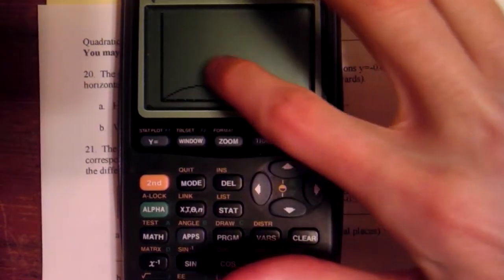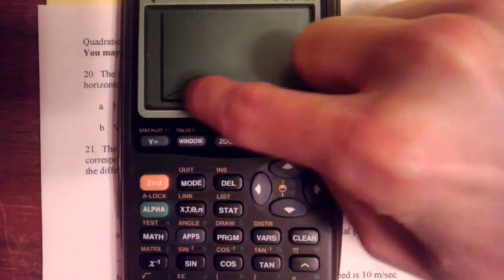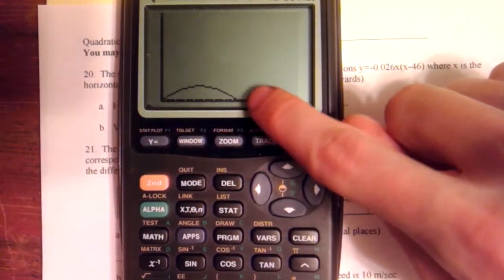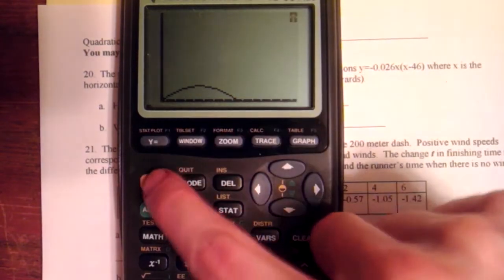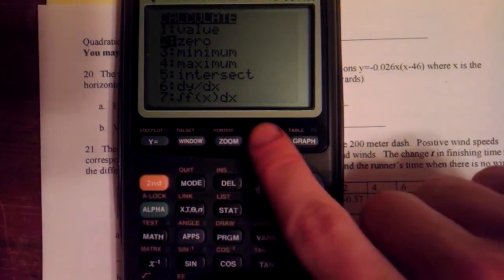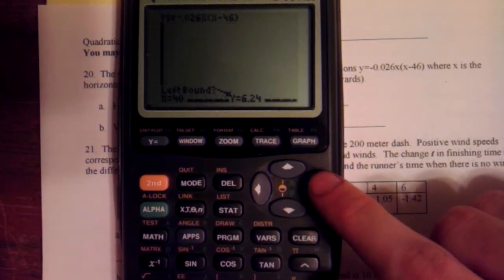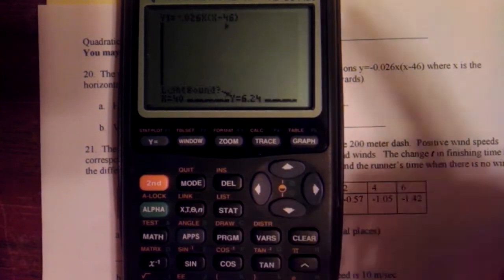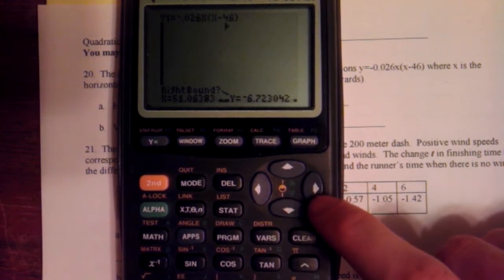So we're kicking the football, it's going up into the air, and then it's landing. We want to find how far it goes. If it starts at 0, 0, and it ends over here at this point, then we need to figure out where this point is. So second trace, option number 2, zero. We're going to move to the left side, which we're already on, and then move our cursor over to the right side of the zero as well.